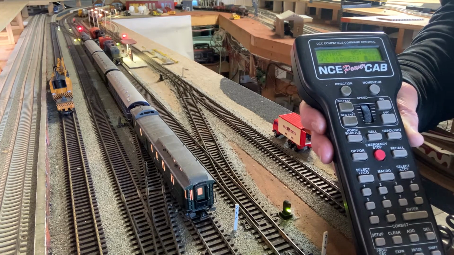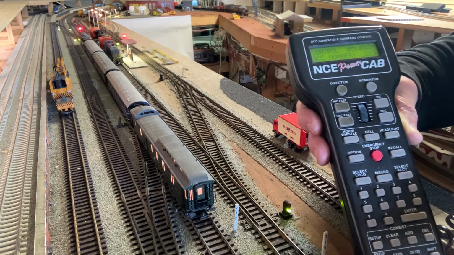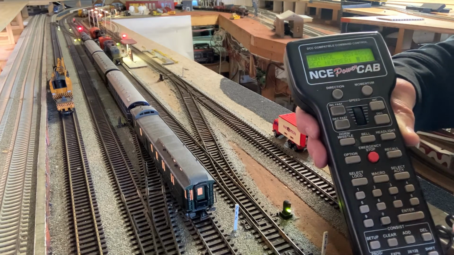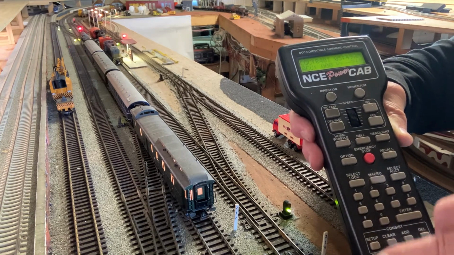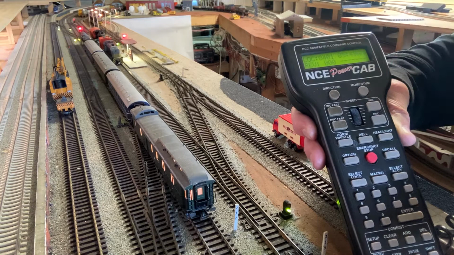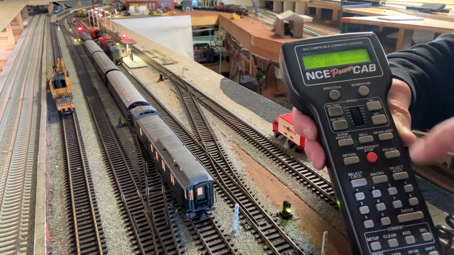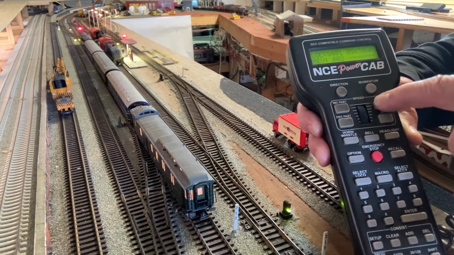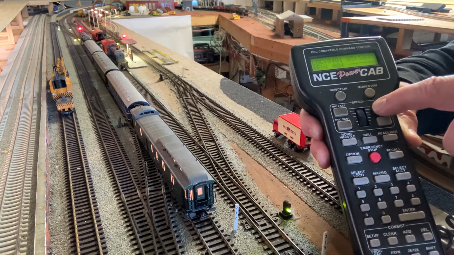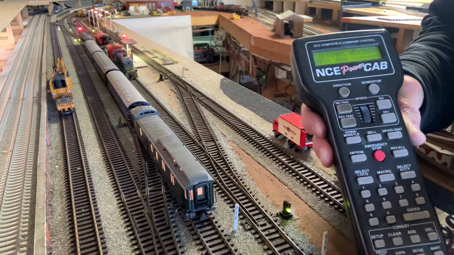So what we'll do is we'll just bring the engine back beyond that set of points. To do that, I've selected 8401, put it in reverse. I can bring it slowly back past that set of points.